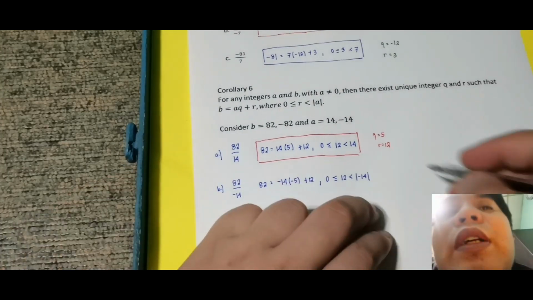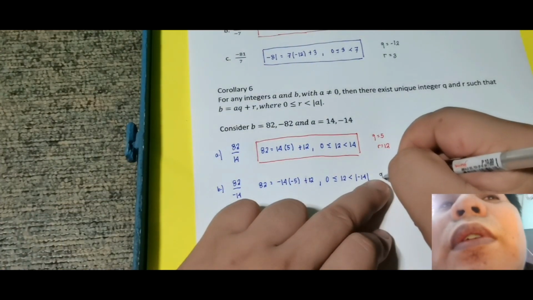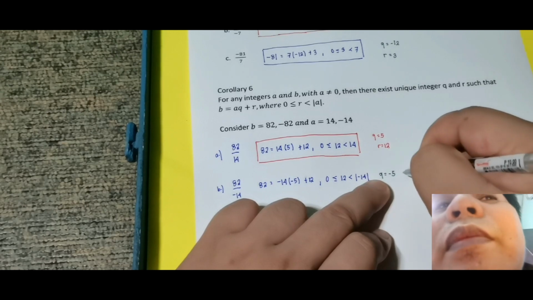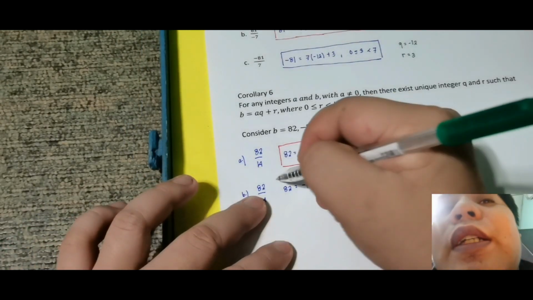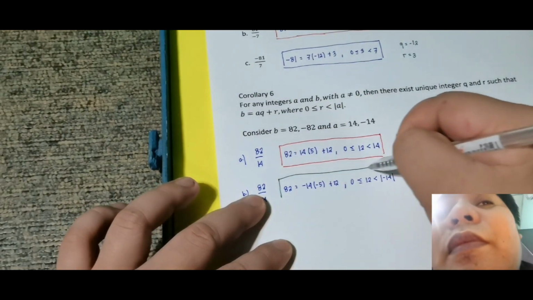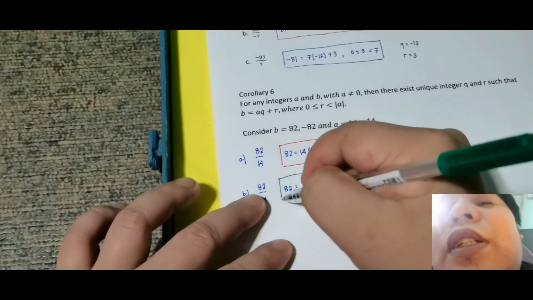Okay, then Q natin dito. Q is negative 5 or is 12 pa rin. Okay, then box lang na siya. So, huwag kalimutan sa may restriction.